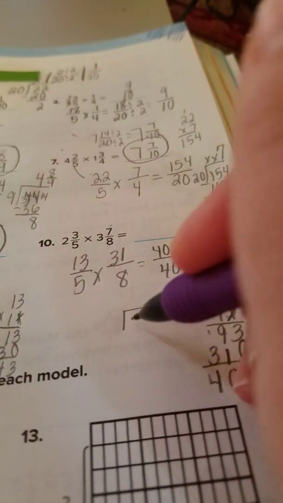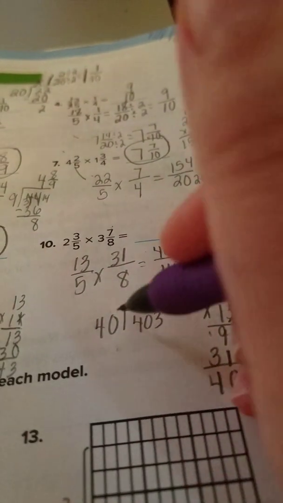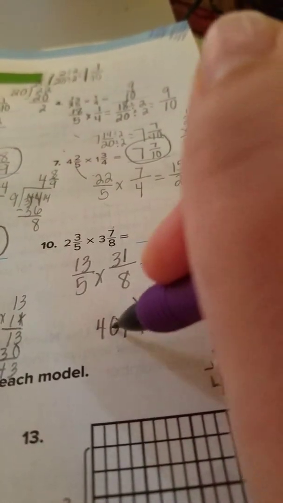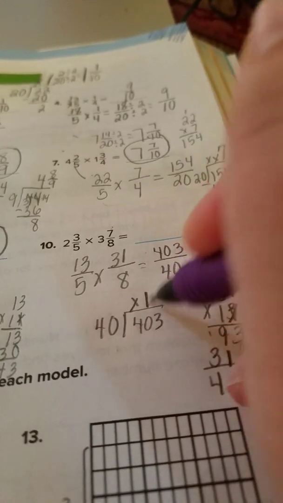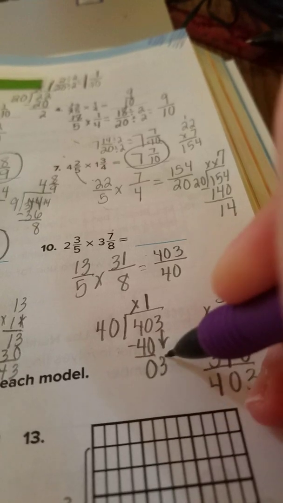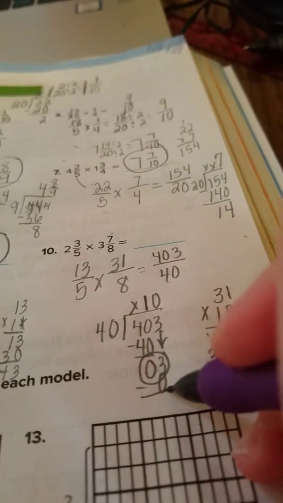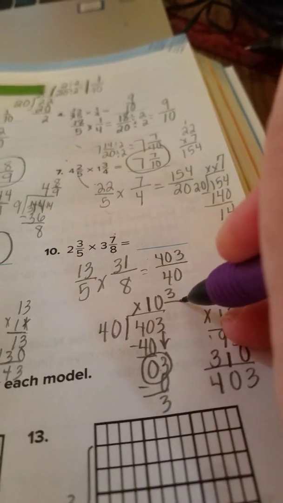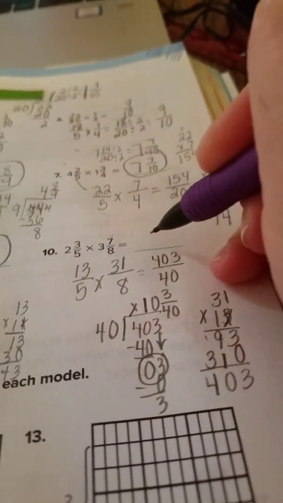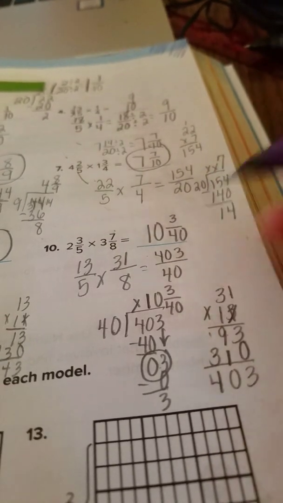Let's do our division. 403 goes in, 40 stays out. 40 will not go into 4, but 40 goes into 40 one time, nothing left over. Bring down my 3. 40 goes into 3 0 times. 3 left over, so the 3 goes on top, the 40 goes on the bottom. 10 with a remainder of 3, and 40 is my denominator.